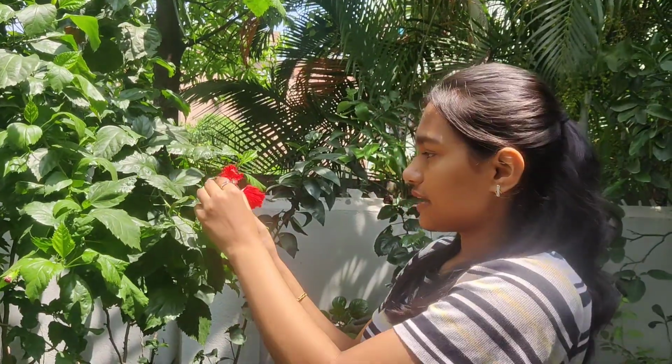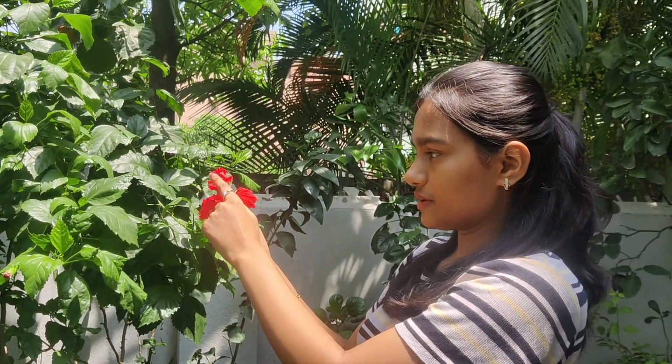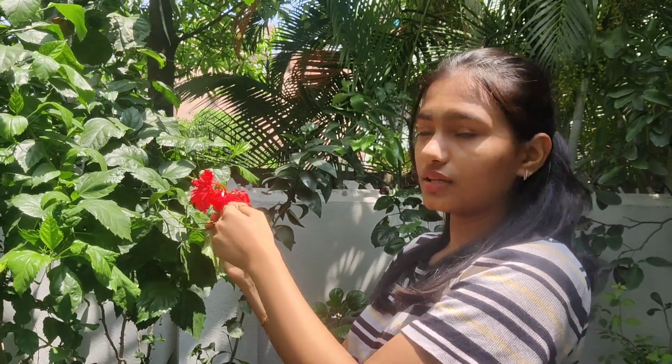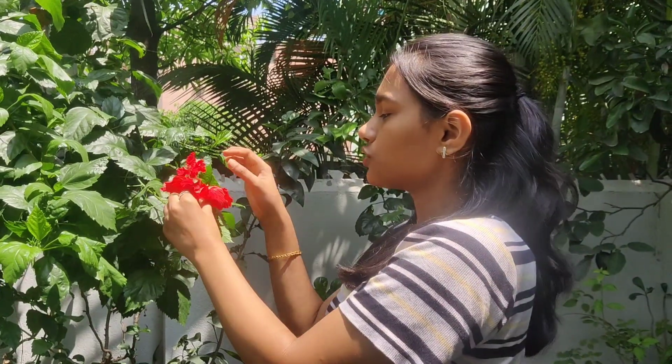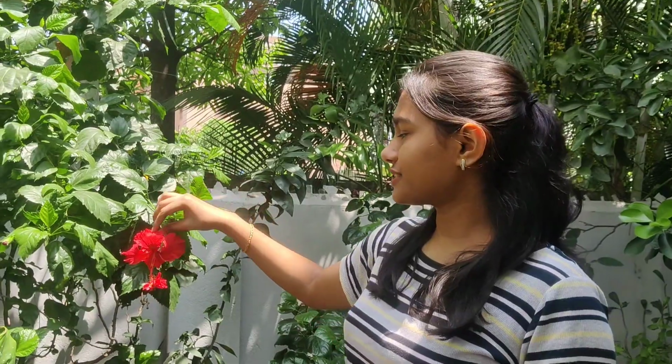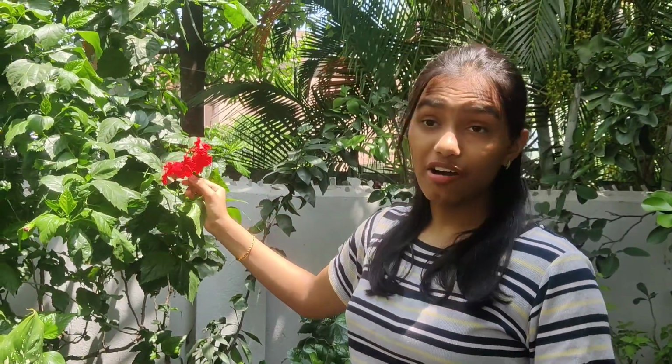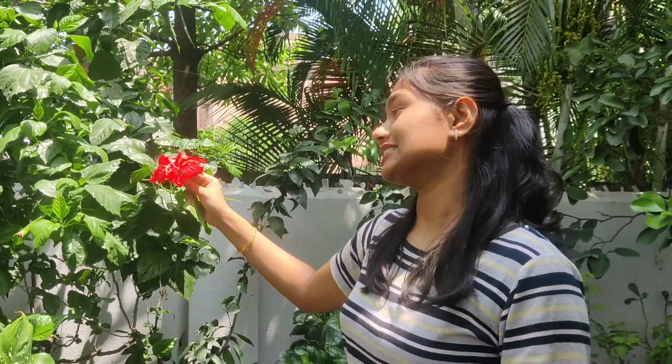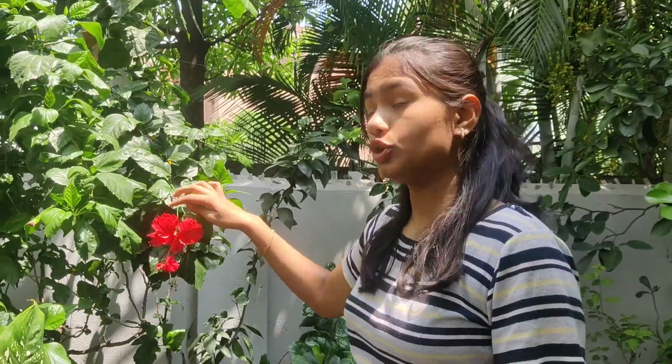So over here, the red part, as you can see, these filaments, and these anthers, together form the stamen. So over here, these petal-like outgrowths are happening, and that is because of the process of homeosis that I already told you. So I was lucky enough to show you this phenomenon, the double flower phenomenon that has happened here in this hibiscus. And this is something new that I have also seen, and I hope you all also got to know something new.